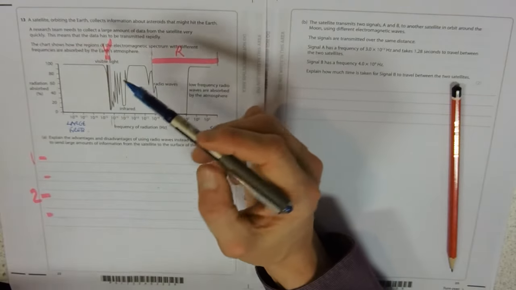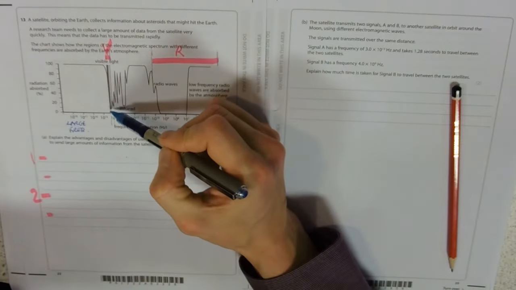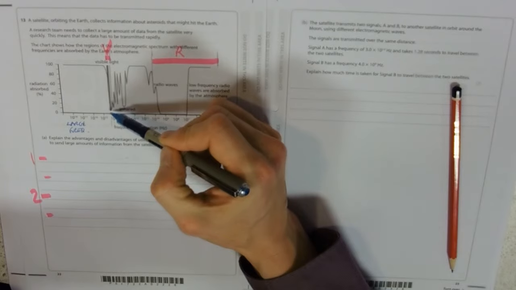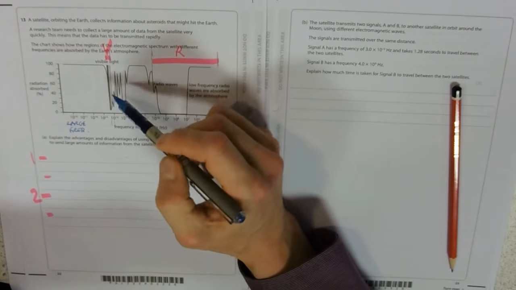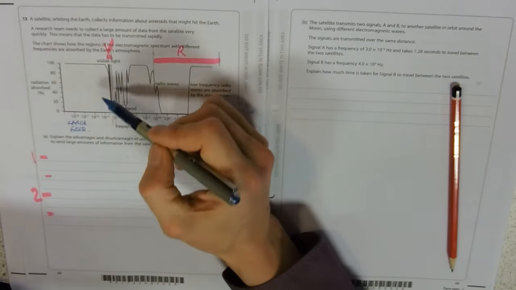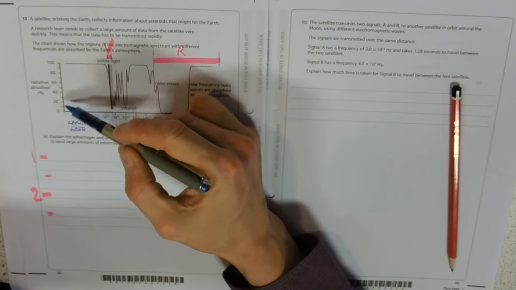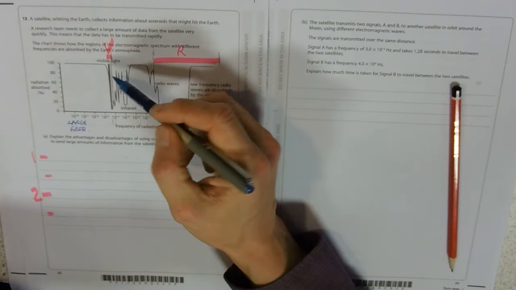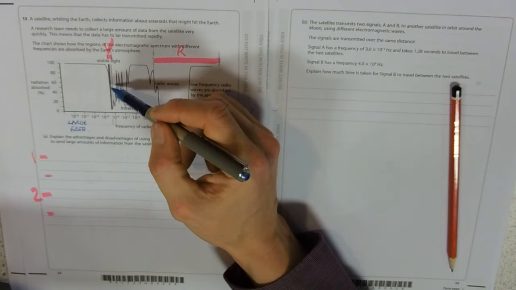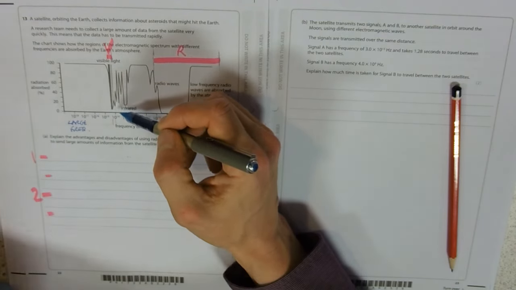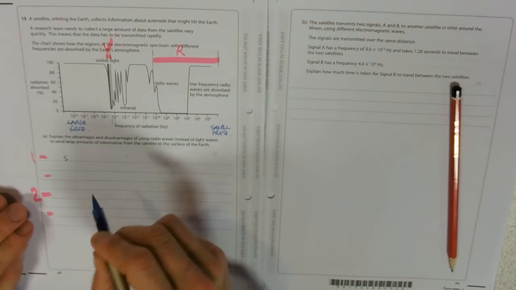So let's look at visible light. We see here that not all the visible light gets through to the Earth. This graph here at the side is how much is absorbed. So if it's absorbed, it's not getting through. And some of you have got a little bit confused with this. So some visible light gets through, but some is absorbed.